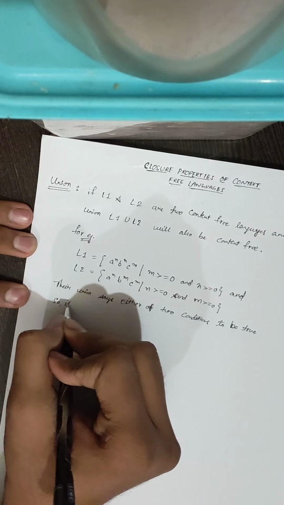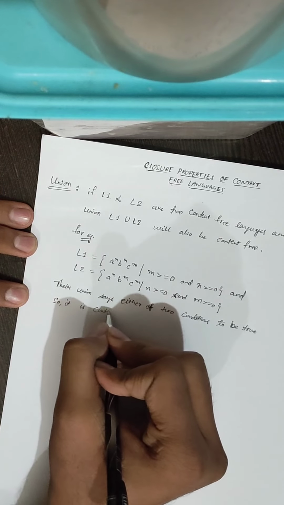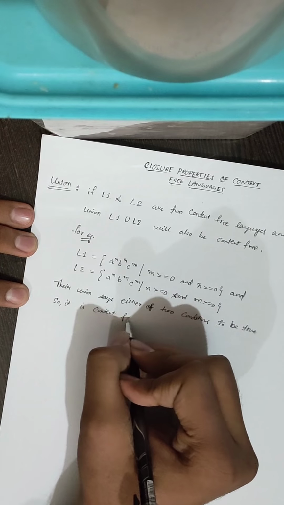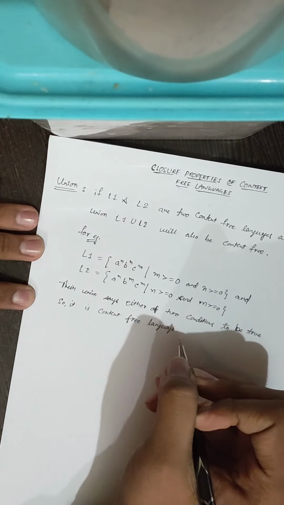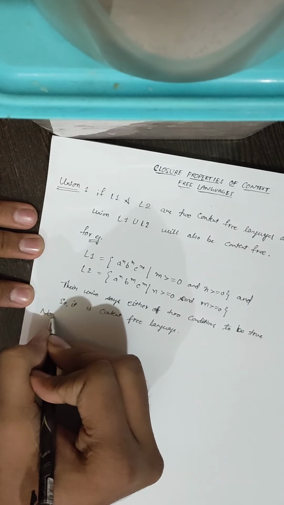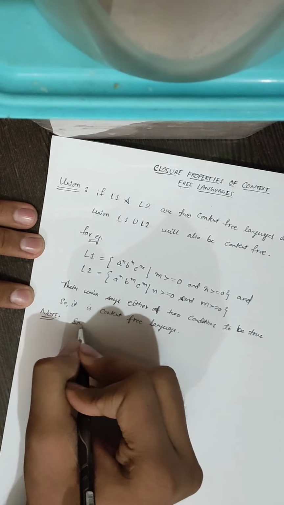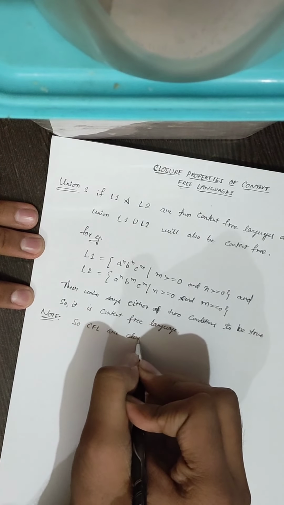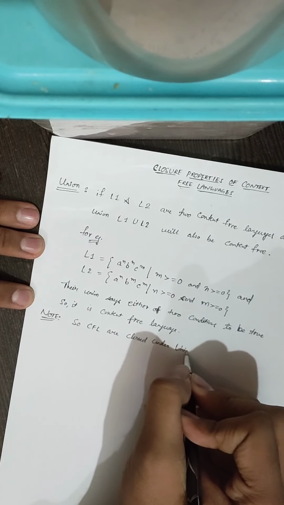So it is a context free language. Note, so CFLs are closed under union.